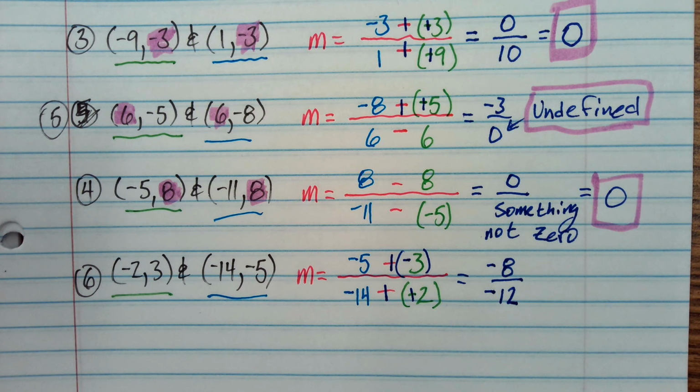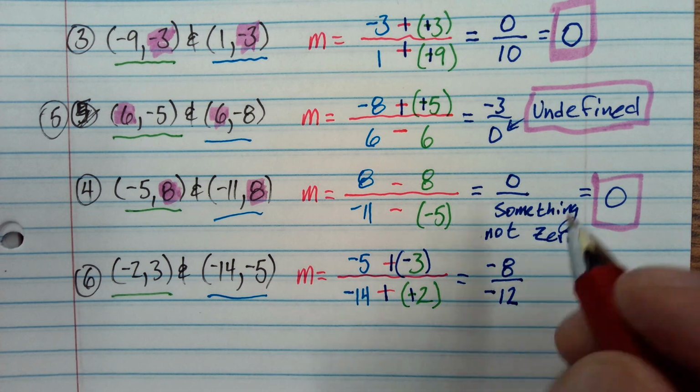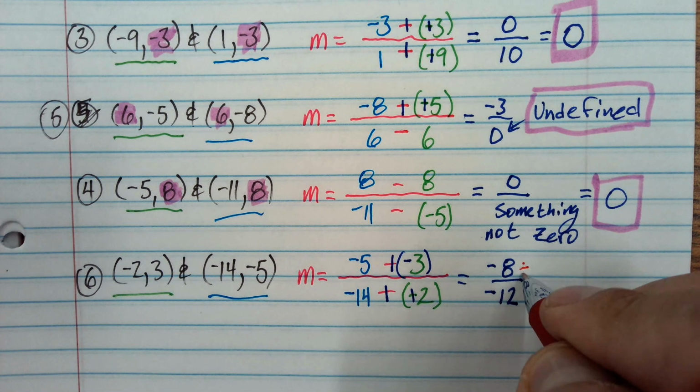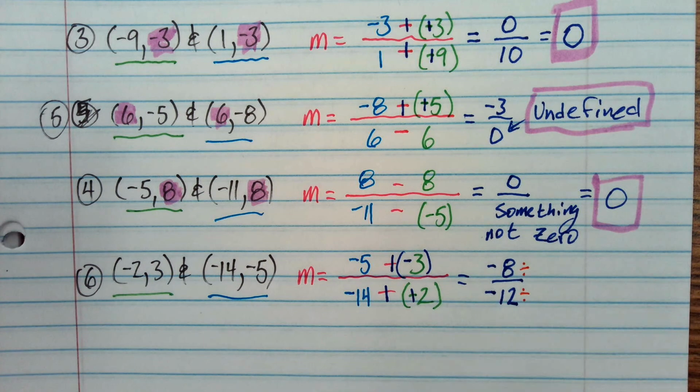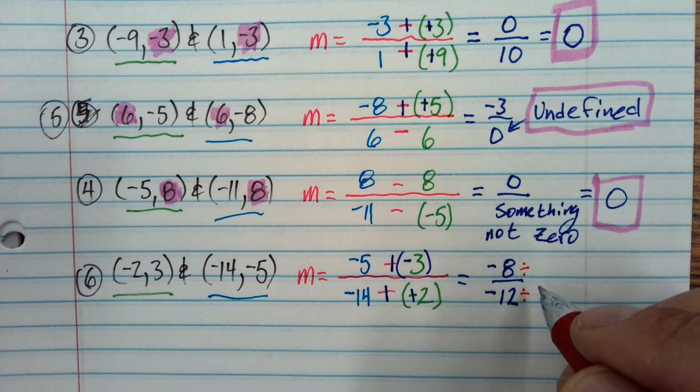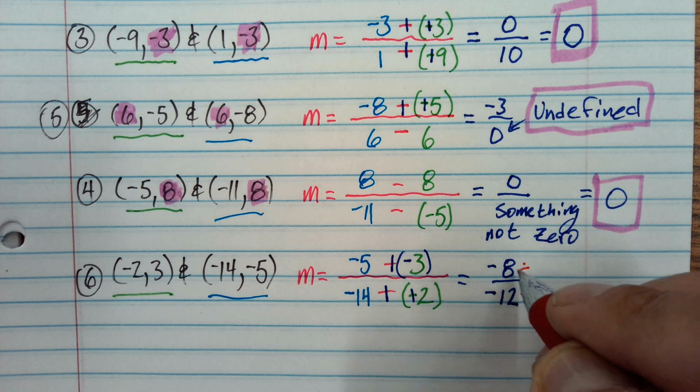What can I do there? Any thoughts? Yeah, we got to reduce it. Let's see how. Well, first of all, why is it going to be positive? Yeah, we're dividing negative with negative, so it's positive. And also, I could simplify this, remember? Divide the same number on both. What number goes into both of them? 4.